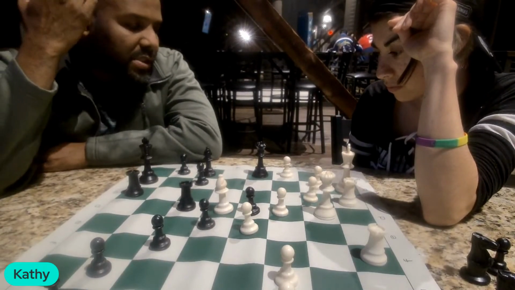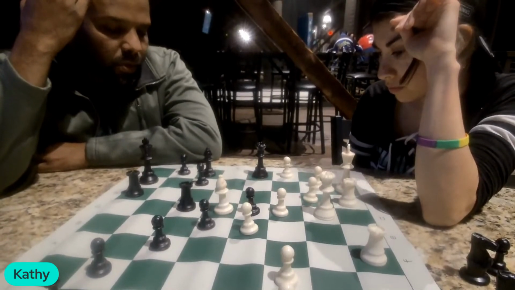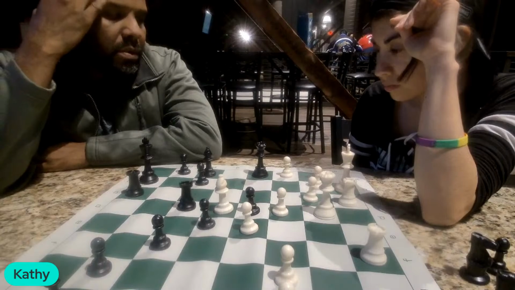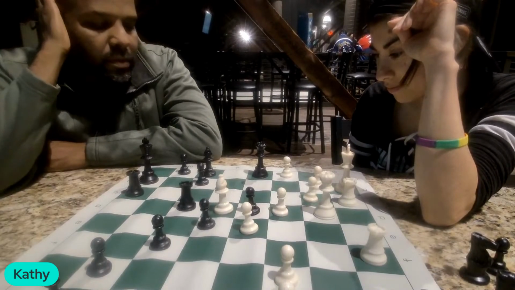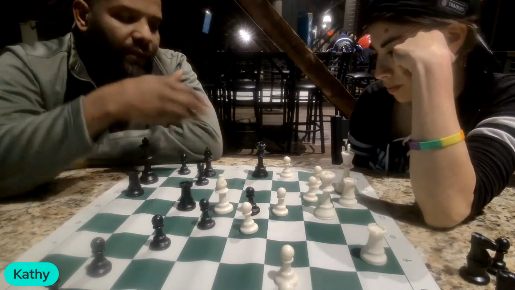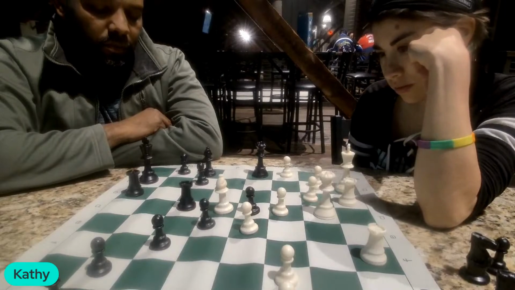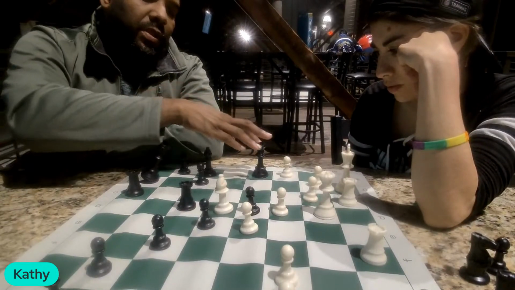So maybe I just decide I don't want to make the mistake of rook e7, and I retreat. My queen's on a pretty good square. I haven't quite figured out how to get another piece on the f5, which is what I should be doing, right? So let's do that. Let's bring the queen back.